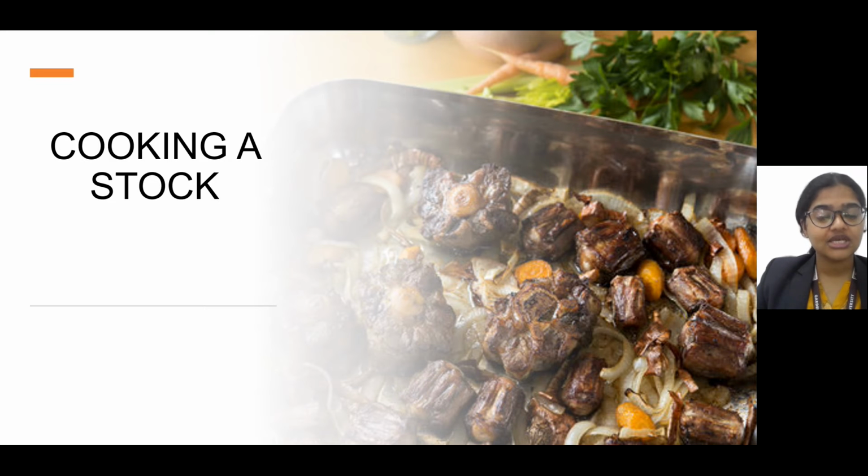And rule number two is the stock should always be started with cold water. That is, you take a pan, you add the cold water, you add all the ingredients, and only then it has to be brought to a simmering flame. Because when the water is heated first and then you add the ingredients, you don't get as much flavor. So always start in cold water and always simmer.